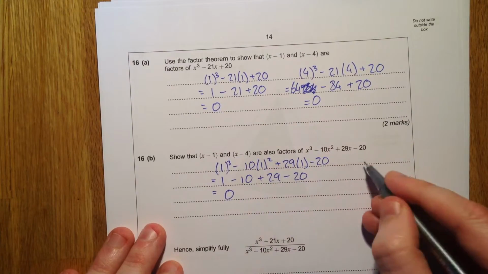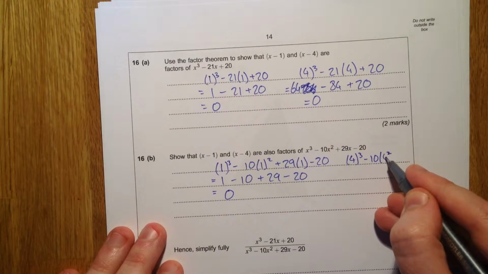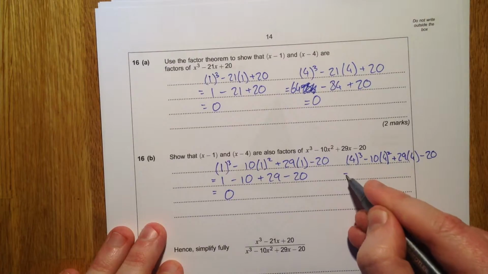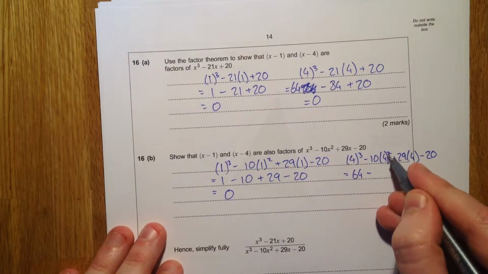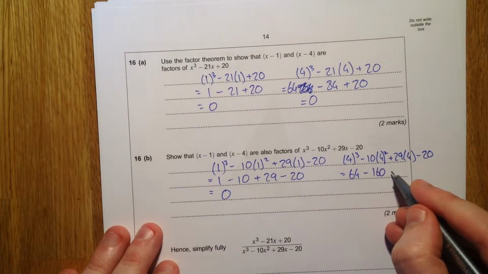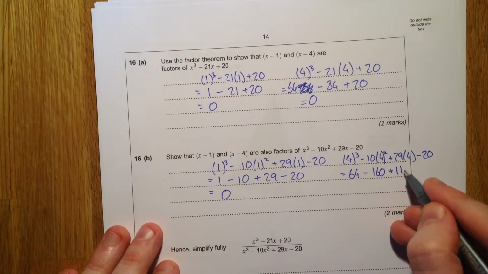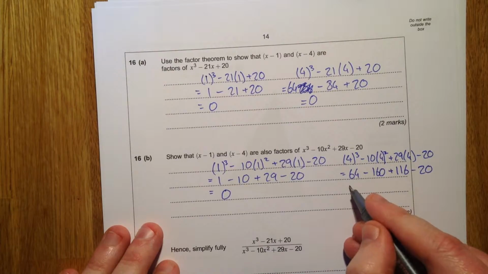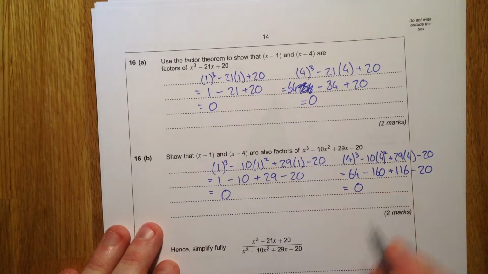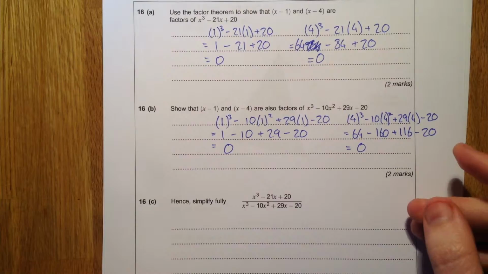And then 4, so that's 4 cubed take away 10 lots of 4 squared plus 29 lots of 4 take away 20. 64, I got it right this time. 4 squared is 16, so that is 160. 29 times 4 is 116, is that right? Yeah. 116 take away 20, so that's take away 180, add these together you get 180, so that is 0. Yep, so that works. We've done those two, so that's really 4 marks for the same thing 4 times.